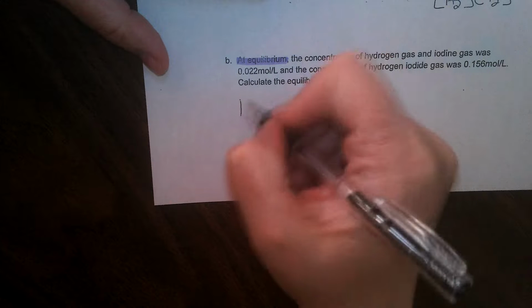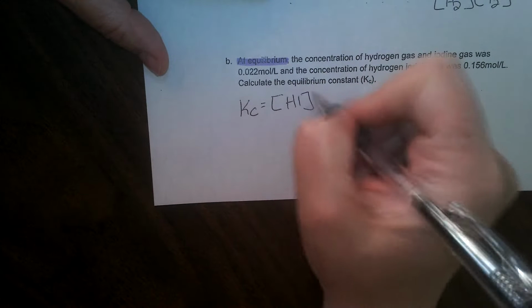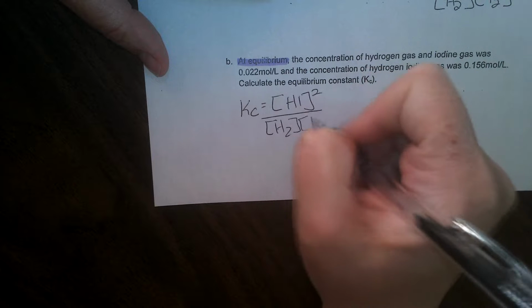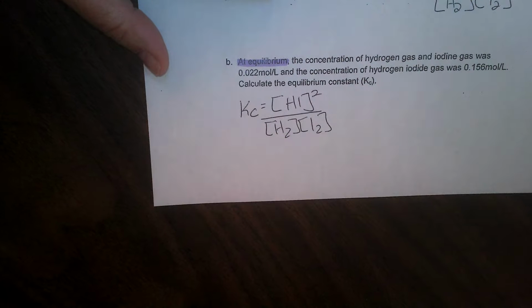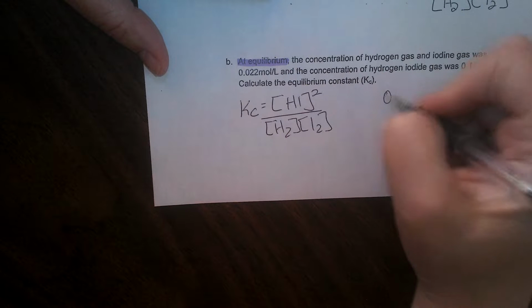So we're going to take this formula that we just created, and we're going to simply plunk in the equilibrium concentrations. Not the initial, not the final, the equilibrium concentrations.